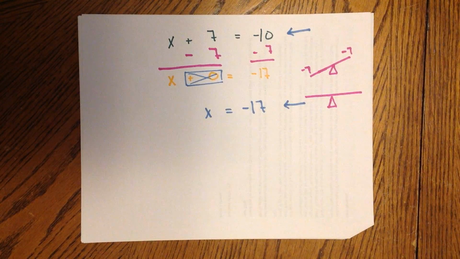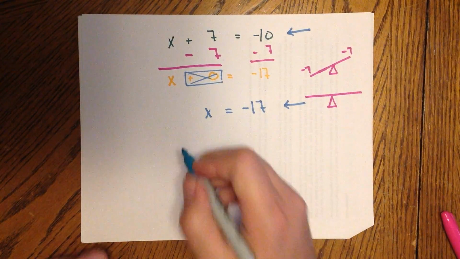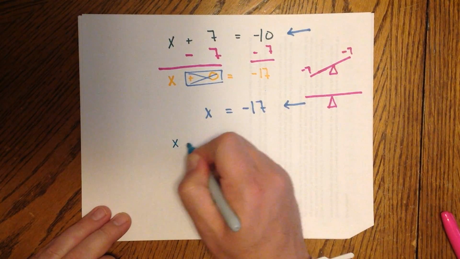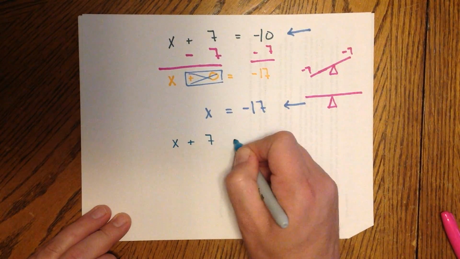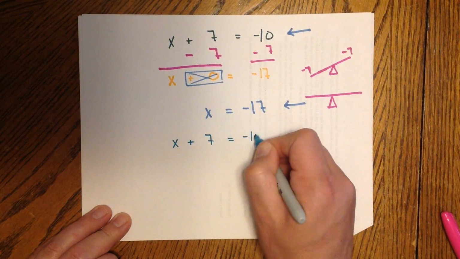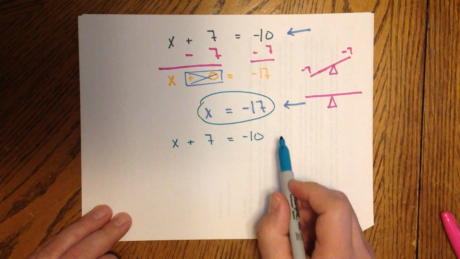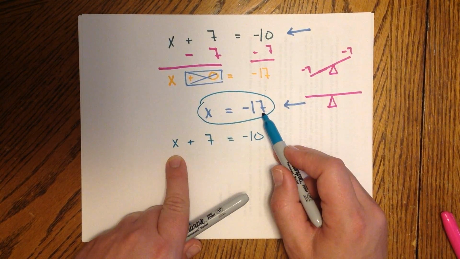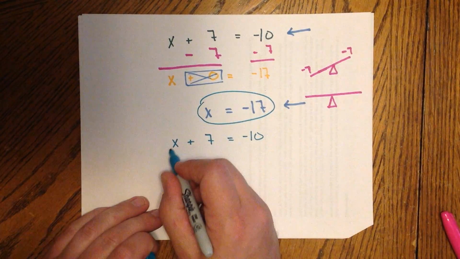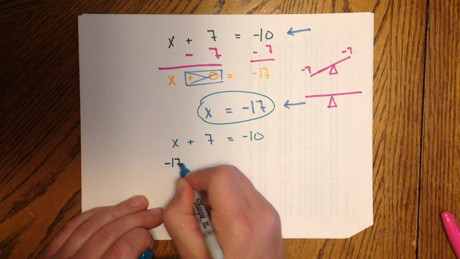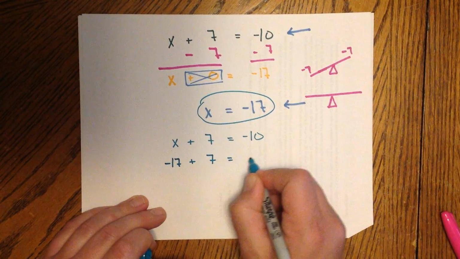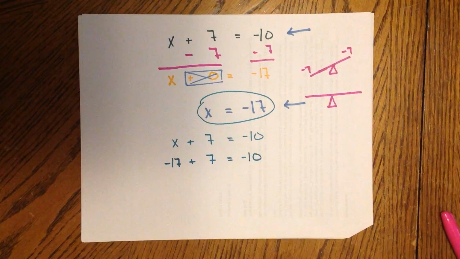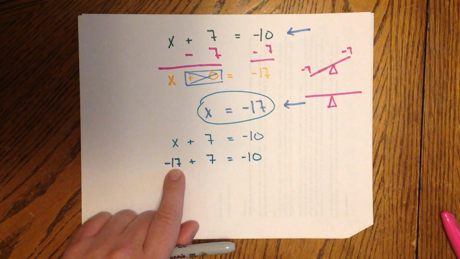Now it's also good to check my work to make sure that I didn't do a stupid error somewhere, because it's easy to do. So I'm going to start back with my original equation, and I'm going to plug in for x what my solution was stated to be in my equivalent equation. So instead of an x, I'm going to have negative 17 plus 7 equals negative 10. And I'm going to ask myself, what is negative 17 plus 7?